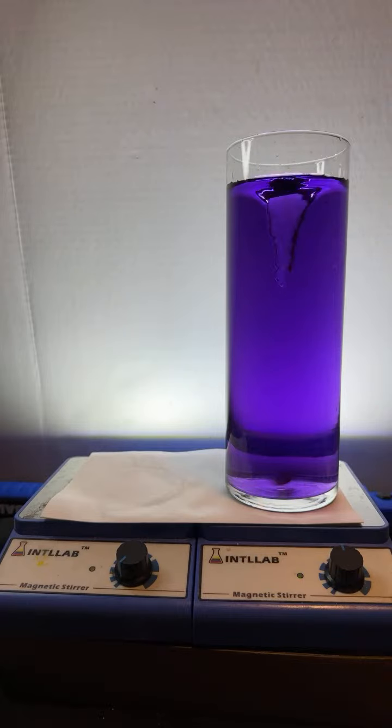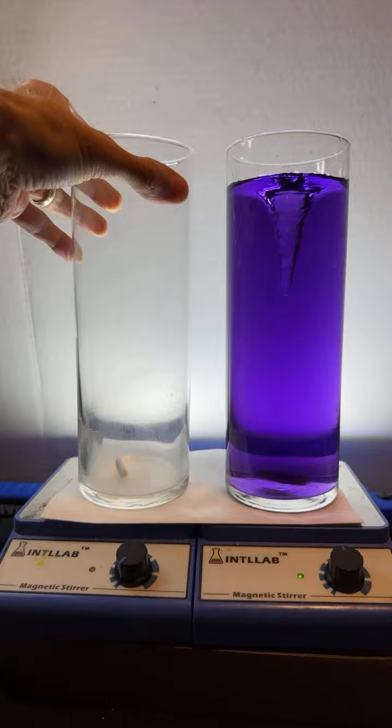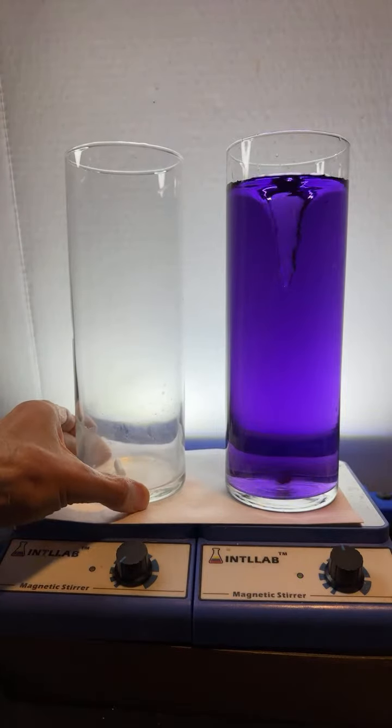Let's put this back on here. What happened to my other flask? I don't know what happened to it. What did I do with it? Well, we'll just get this one running. We'll just get a new one running. You guys probably want to see this get started anyway.